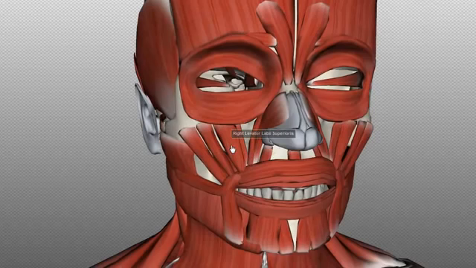Next, we've got the levator labii superioris, and again, the name of this muscle gives away what the function is and where it inserts. Levator means elevator, lifter. Labii is Latin for lips, and superioris means upper. So it's the lifter of the upper lip. Immediately it tells you what the muscle function is.